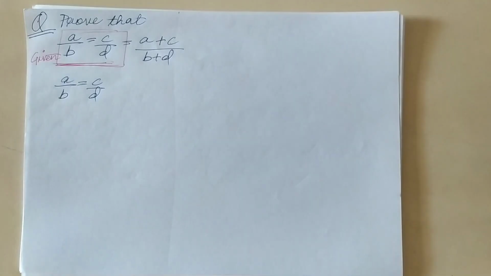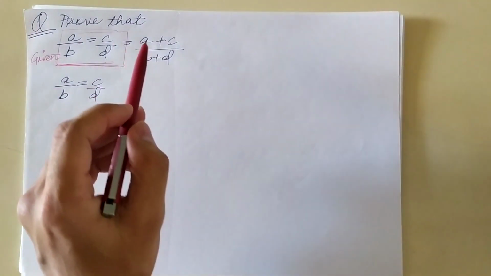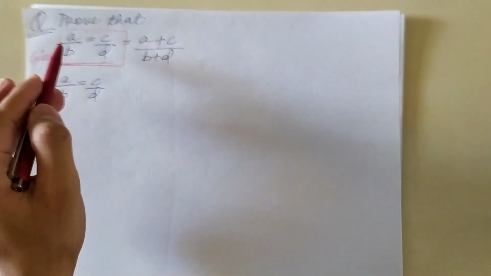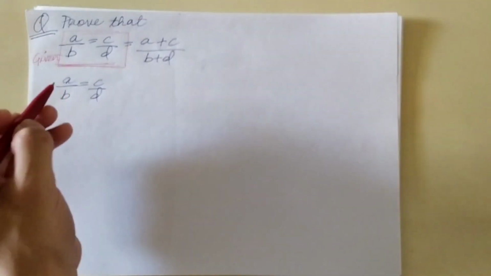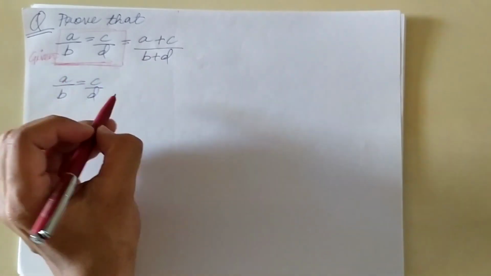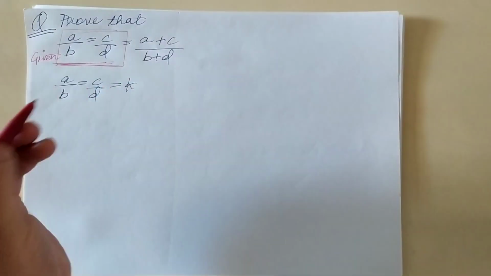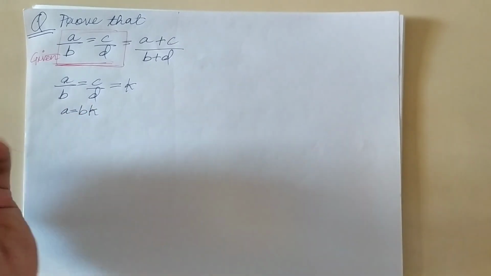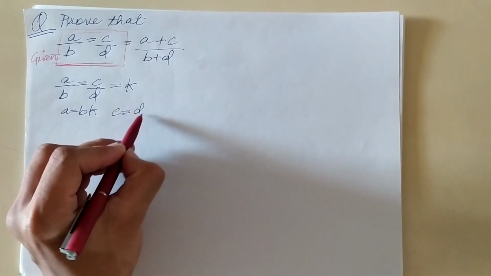So we need to prove that A plus C upon B plus D is also equal to A by B equal to C by D. Now we take the given part and assume it to be K. By this we get A is equal to BK and C is equal to DK.